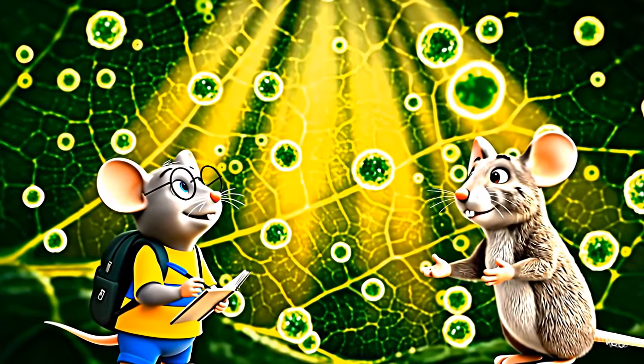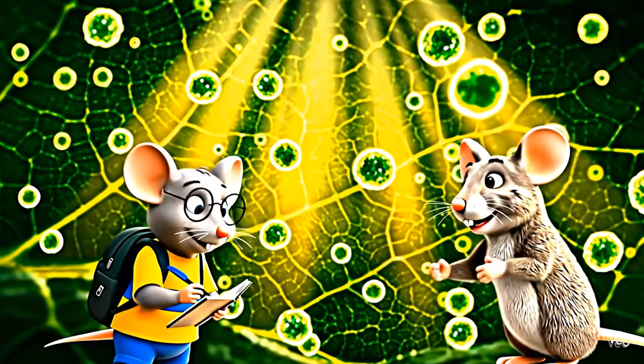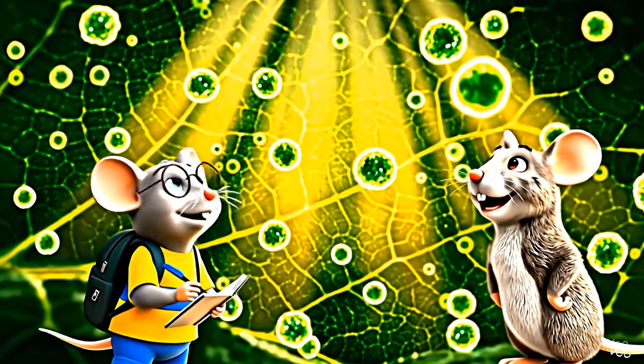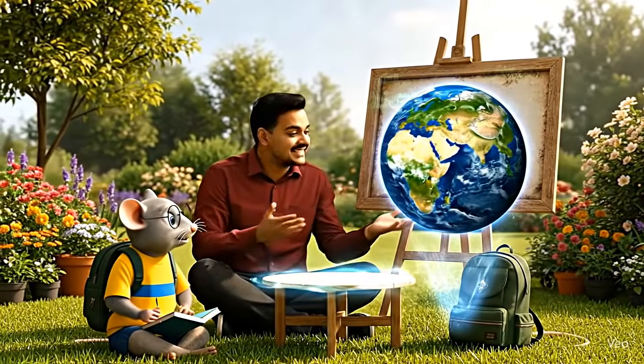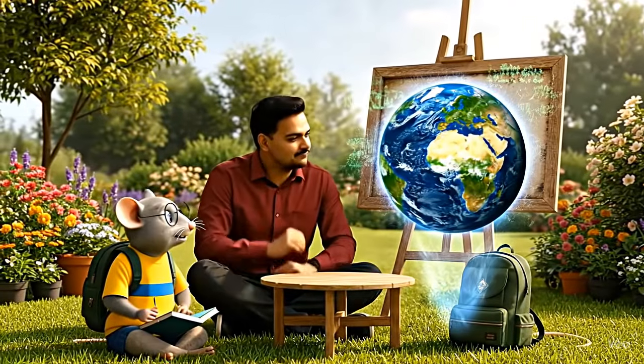Roots absorb water from the soil, while leaves release oxygen into the air. This process keeps the plant alive. Photosynthesis sustains life on our planet by providing food and oxygen for all living things.